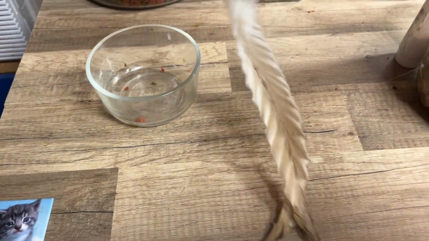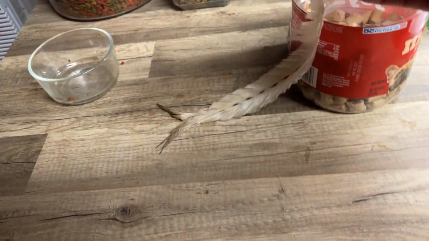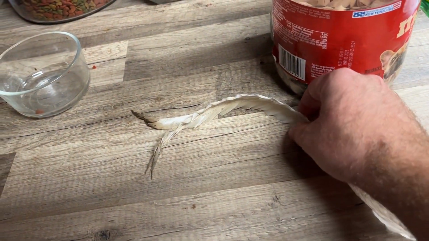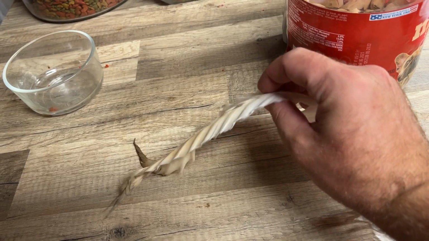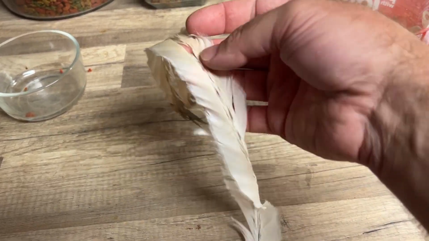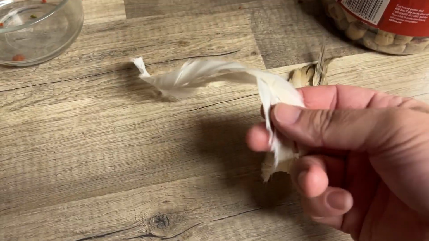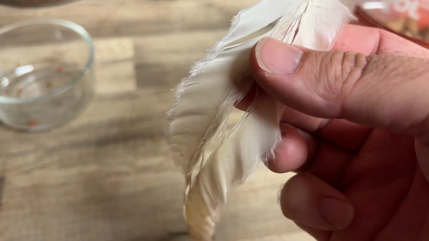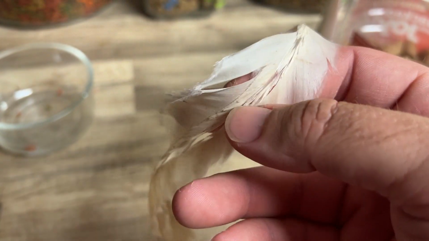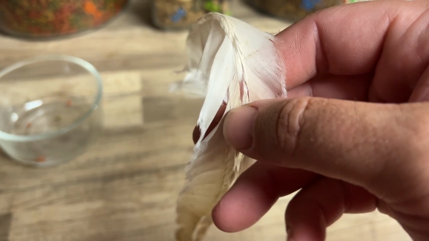So they're kind of neat, kind of lacy looking. You see what I mean? Rippled. Anyway, so that's a good look at a Sebastopol feather. I don't know how they're pronounced. I don't really care.